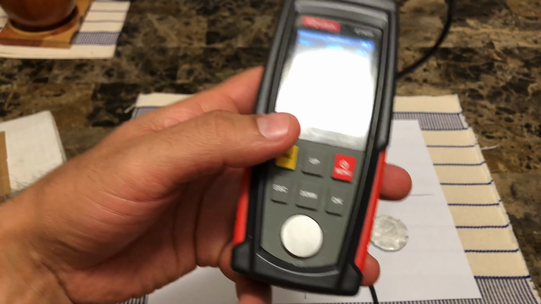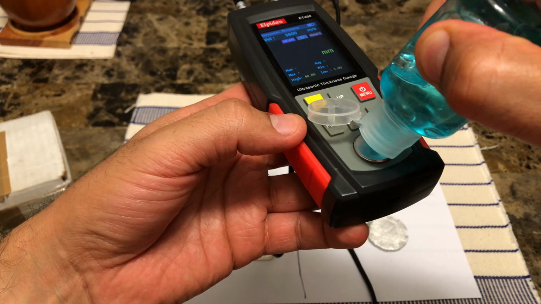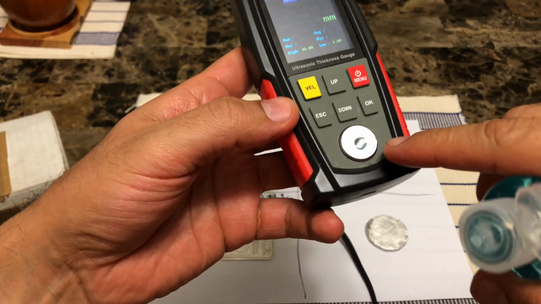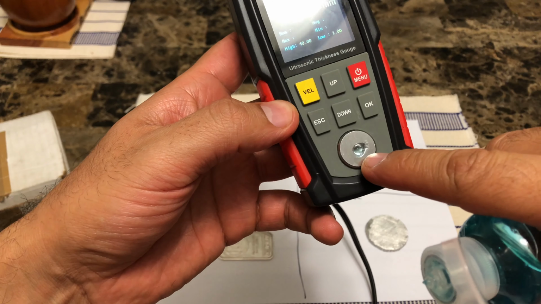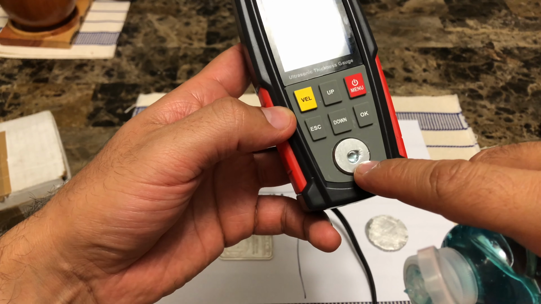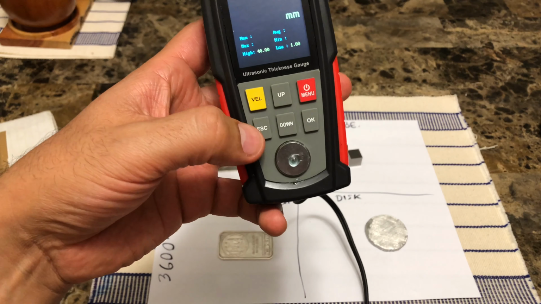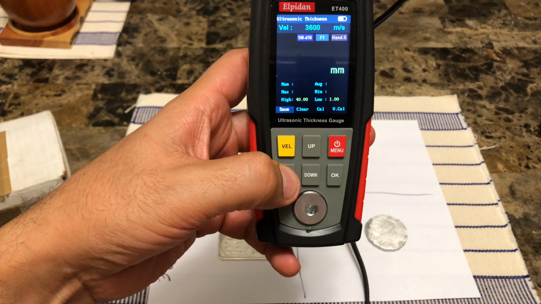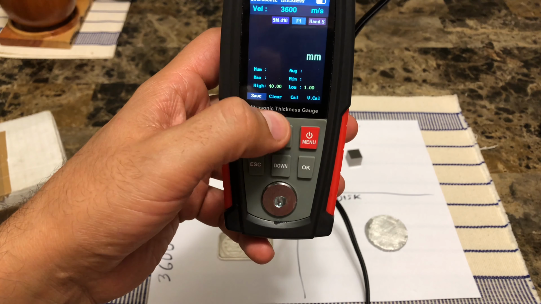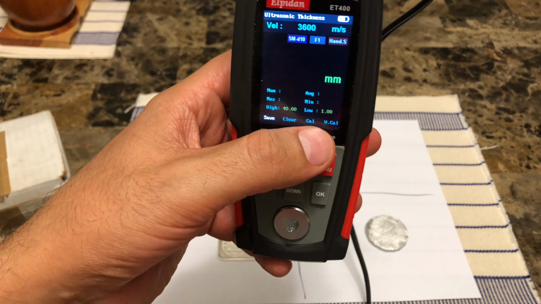Now, before we even use this reader, we have to calibrate it. And the way we do that is we have this nice 4 millimeter steel disc in the front, already built in. What you do is you hit the escape button, and then a few words are going to come on the bottom of the screen.